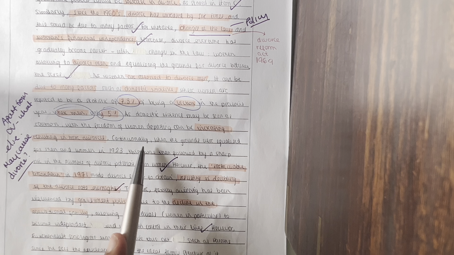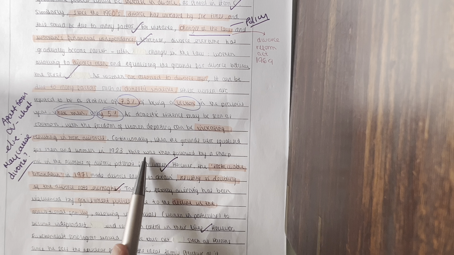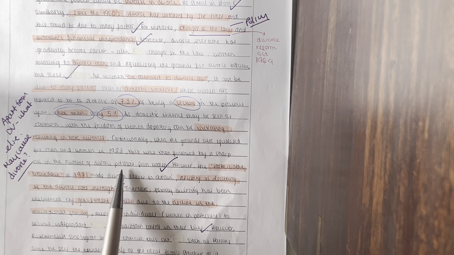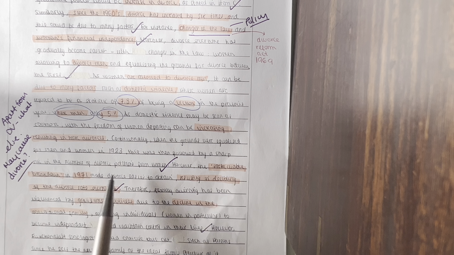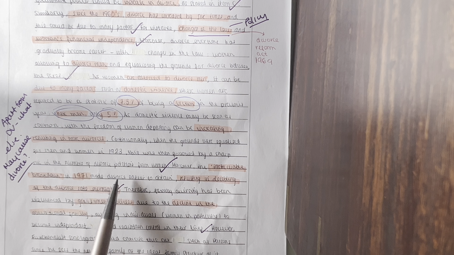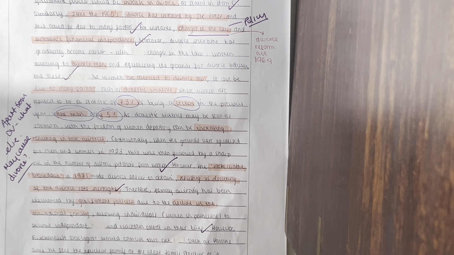As domestic violence may be seen as common, with the freedom of women departing can be increasing, resulting in more divorces. Continually, when the grounds were equalised for men and women in 1923, this was then followed by a sharp rise in the number of divorce petitions from women. Moreover, the Divorce Reform Act 1971 made divorce easier to obtain, resulting in doubling of the divorce rate overnight.